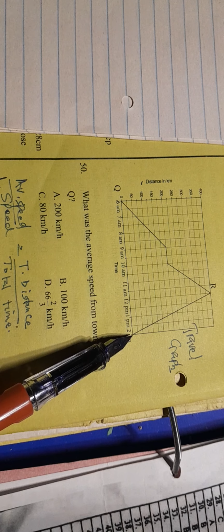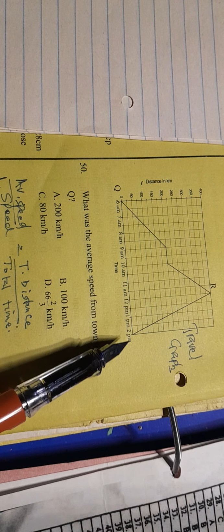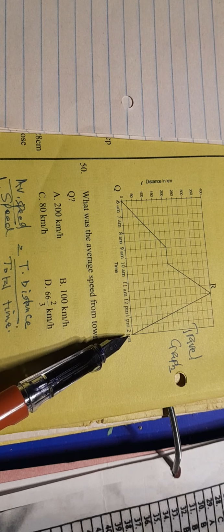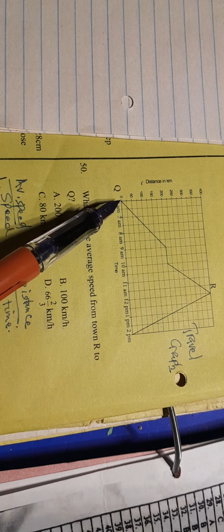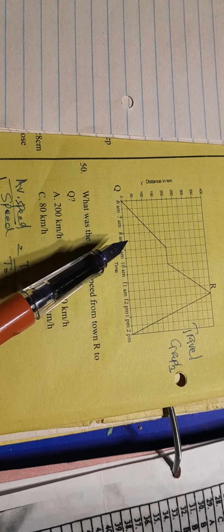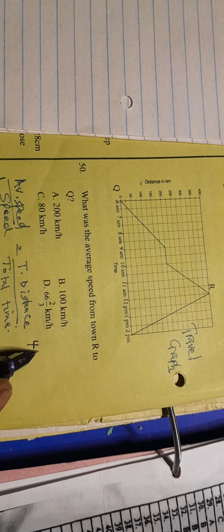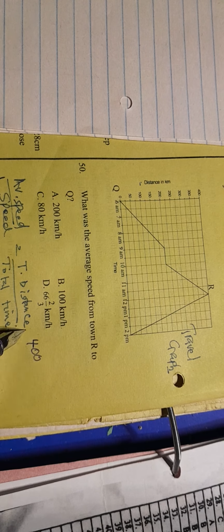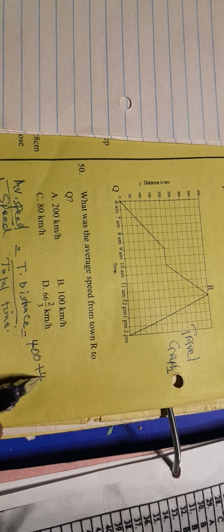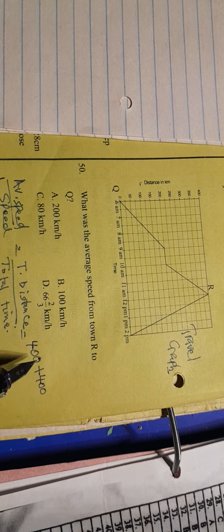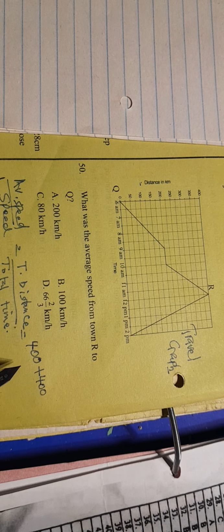He never rested anywhere. And then he reached back at town Q at 2 p.m. So the total distance this motorist covered going was 400 kilometers, plus 400 kilometers going and coming back. That gives you a total of 800 kilometers.